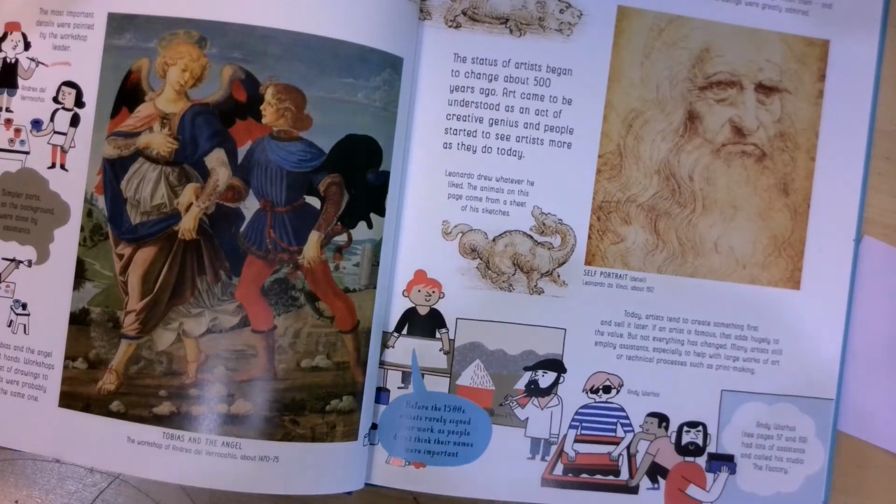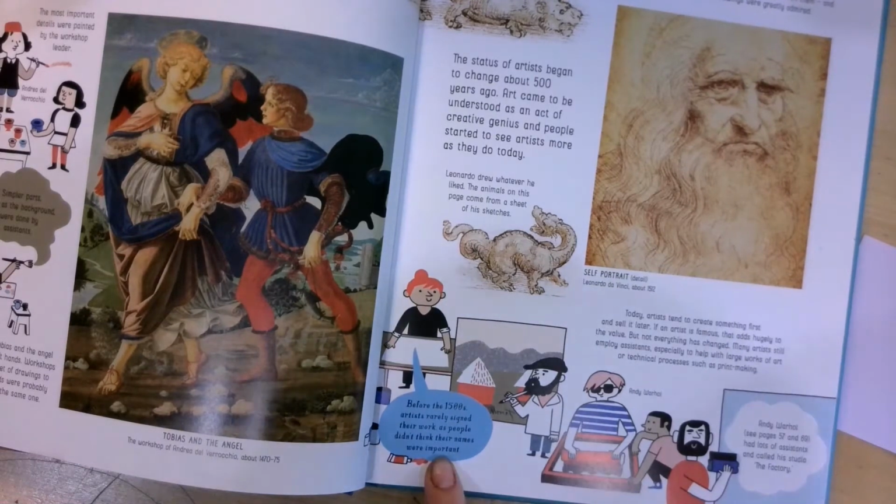Today, artists tend to create something first and sell it later, which is much different from back in the day when artists would be paid to do something and then to complete it. If an artist is famous, that adds hugely to the value of their work. But not everything has changed. Many artists still employ assistants, especially to help with large works of art or technical processes such as printmaking. Before the 1500s, artists rarely signed their work as people didn't think their names were as important.